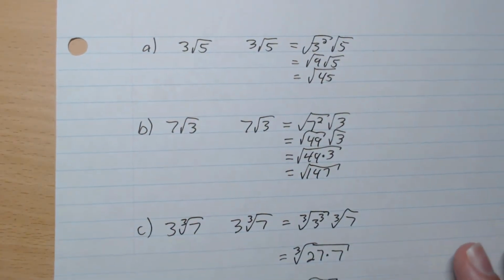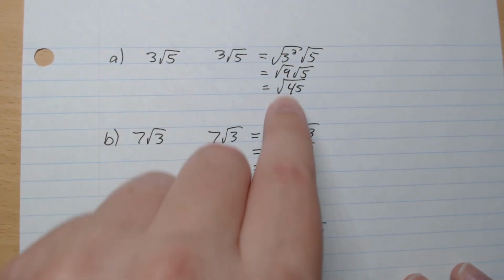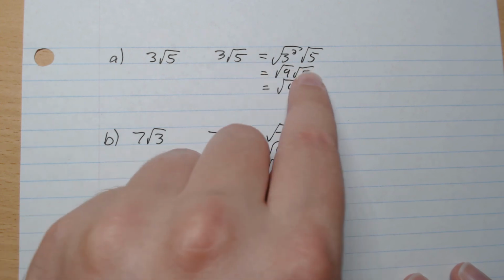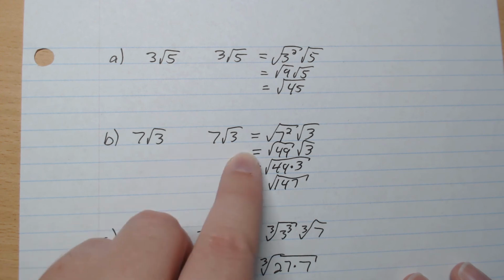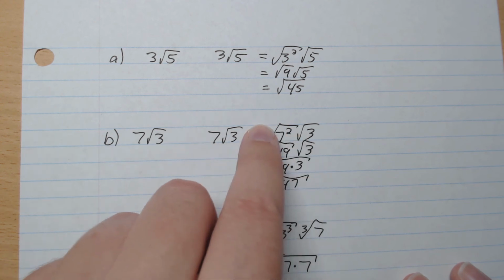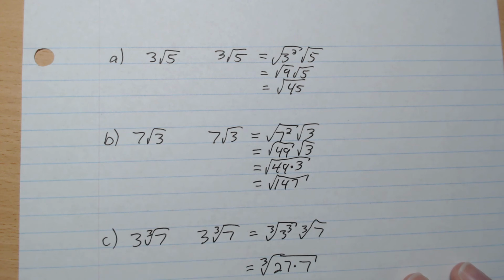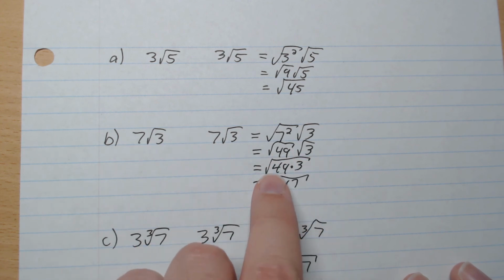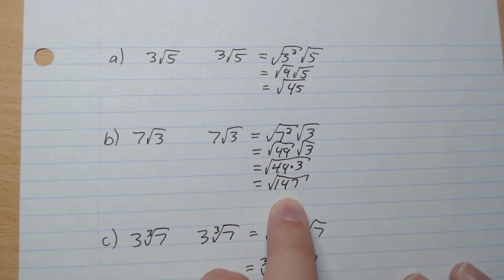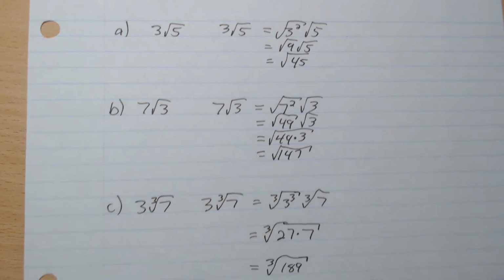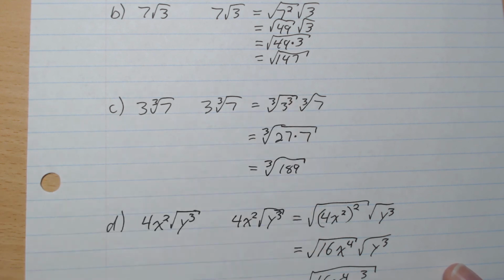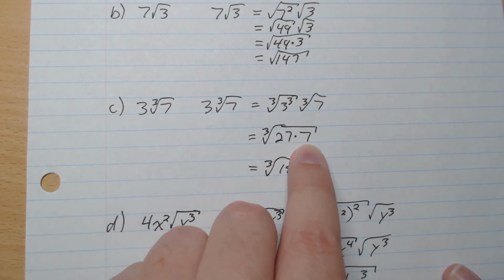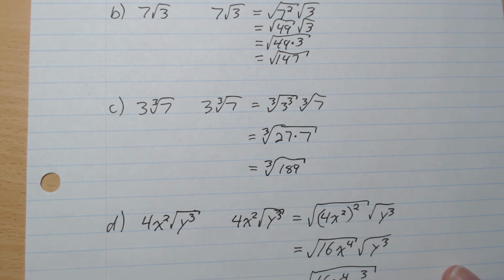Okay, we're back. A, 3 root 5, so 3 squared root like that. Root 9 root 5 gives root 45. B, square root of 3, so we want 7 squared, square rooted like that. Root 49 times root 3, which gives root 49 times 3, which gives root 147. C, 3 cube root of 7, so we're going to cube root it like that. Root 27 times 7, which gives root 189.